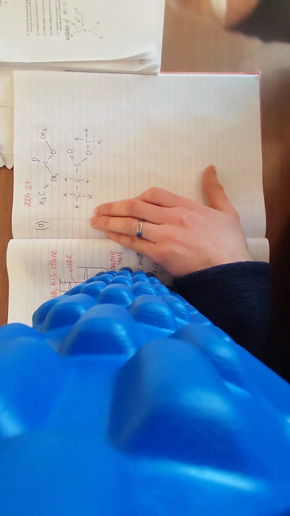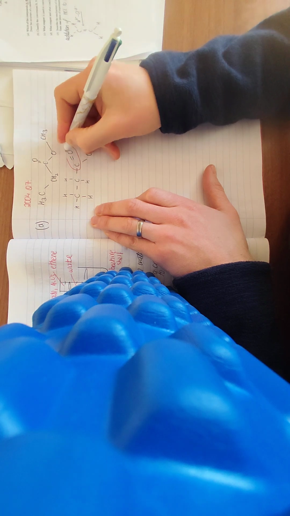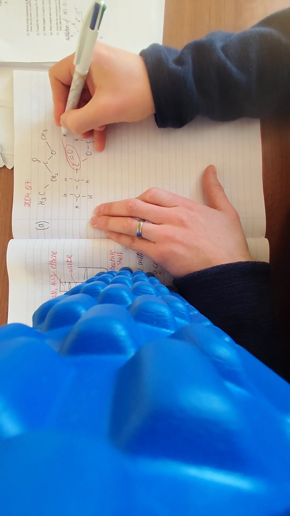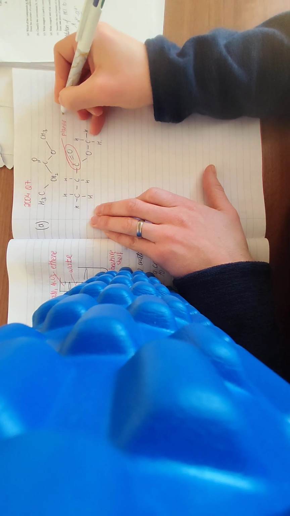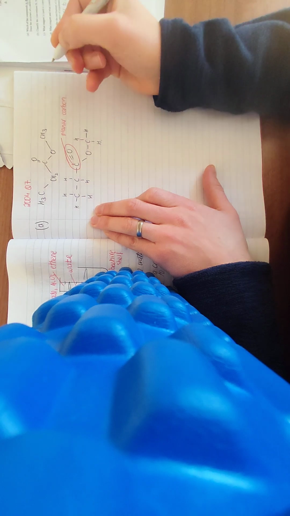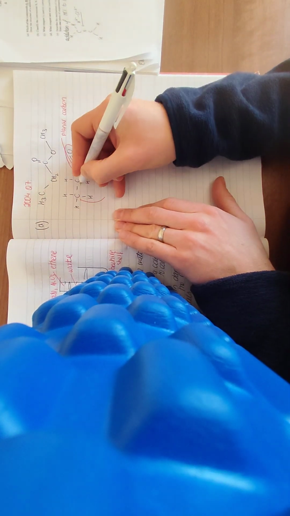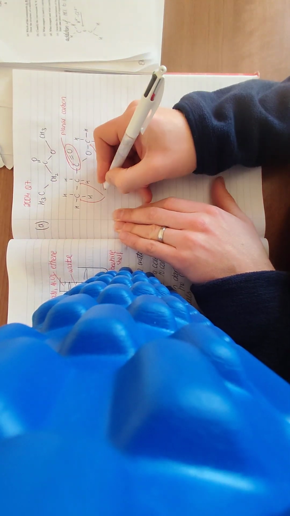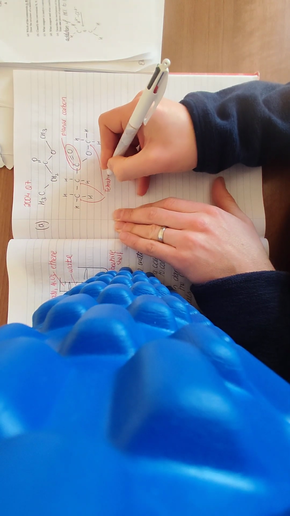Now planar means it's got a double or a triple bond. So there's my planar carbon there of your carbonyl group. Now tetrahedral just means singly bonded, so you can pick that one, or that one. There's 3 tetrahedral carbons there.